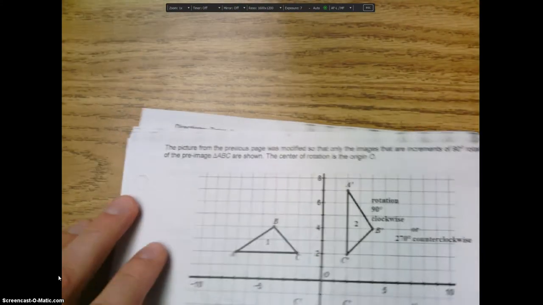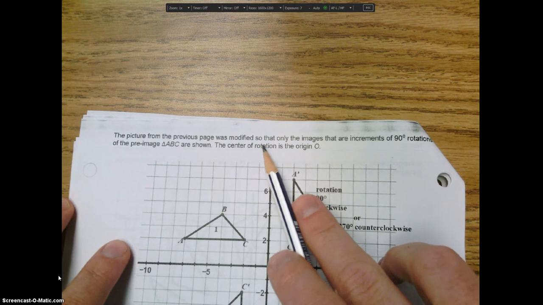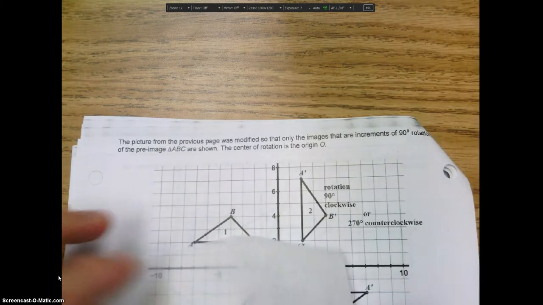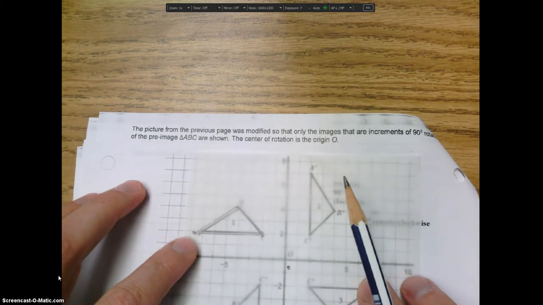In the previous picture, we basically did the same picture, except they only did rotations of 90 degrees. So you can't use the same patty paper, unfortunately, because the picture is a little bit bigger, different.